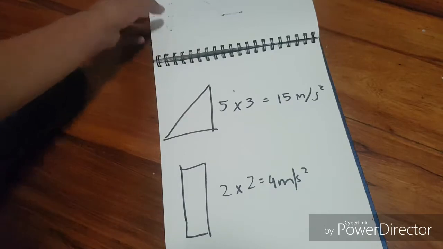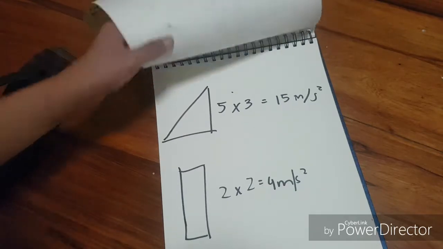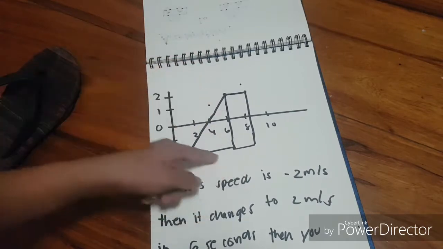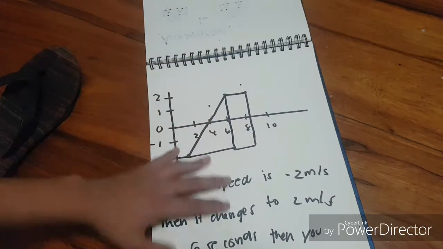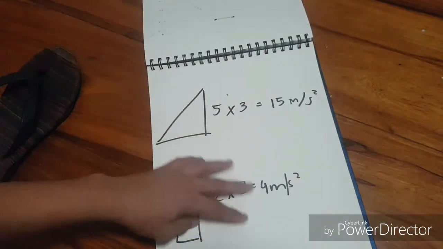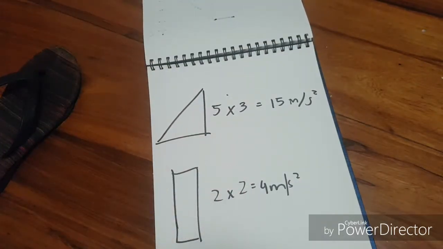2 times 2 is equal to 4 miles per second squared. So how did we get 2 and 2? For this, it is 2 seconds, and also it is 2 seconds over here. So there we have it, 2 times 2 is equal to 4 miles per second squared.